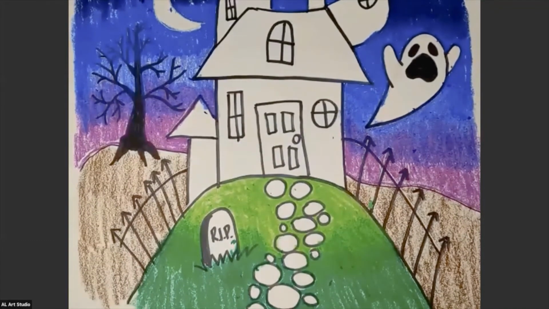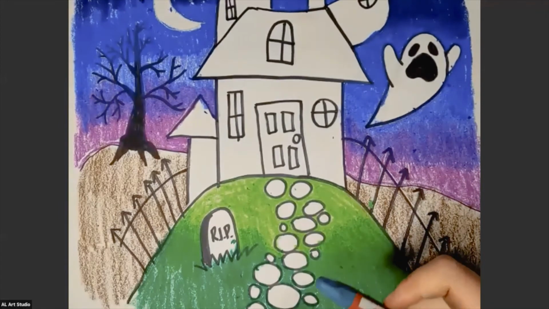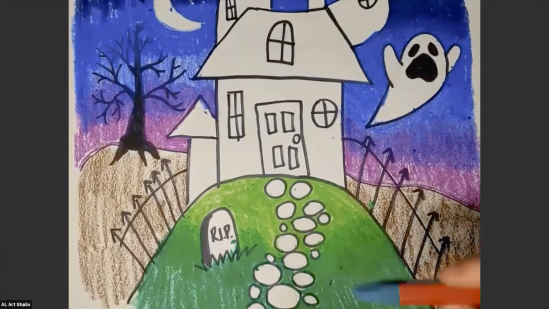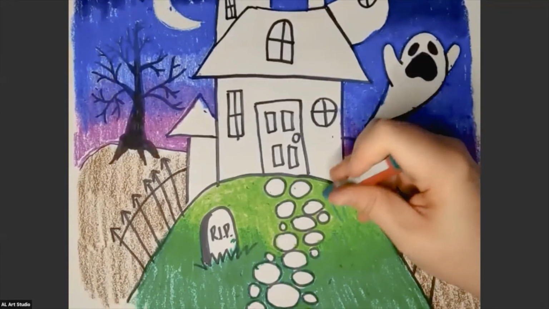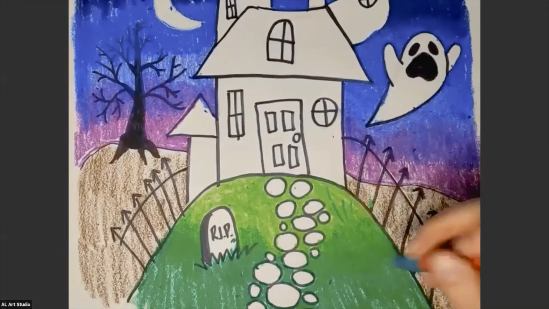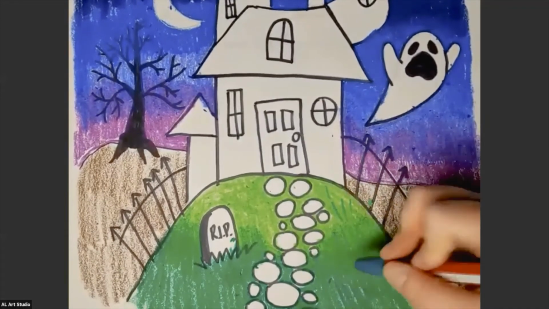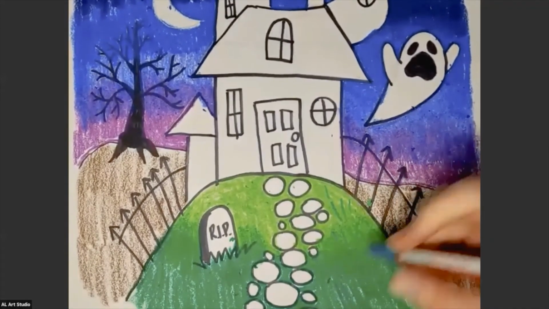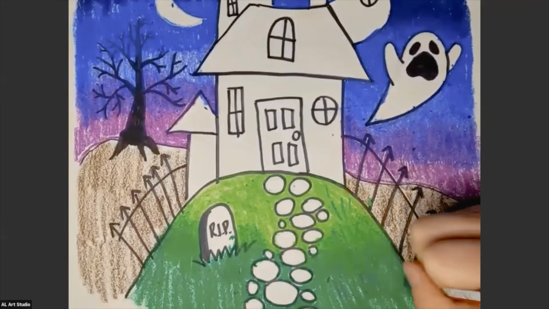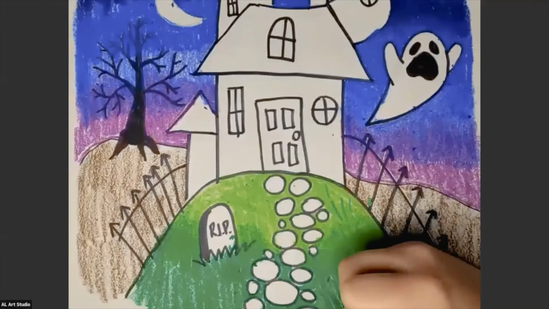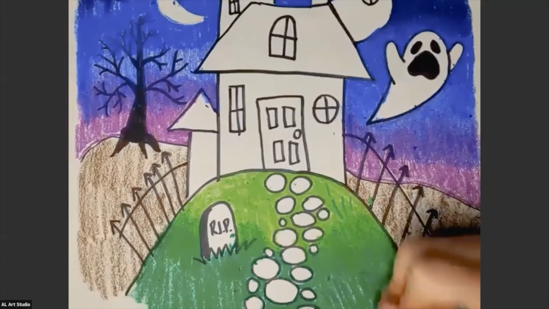I'm going to take a couple other greens, and I'm going to add in some little tiny marks here to show the grass. Because this hill, it's not smooth, right?